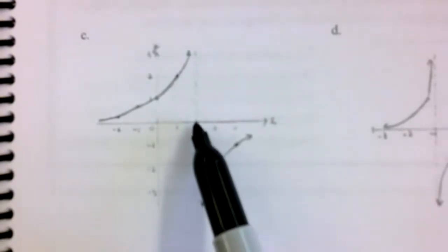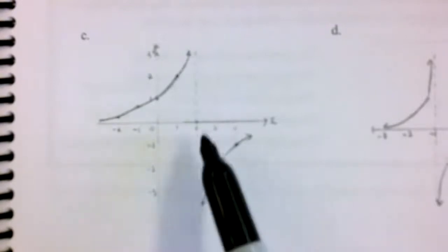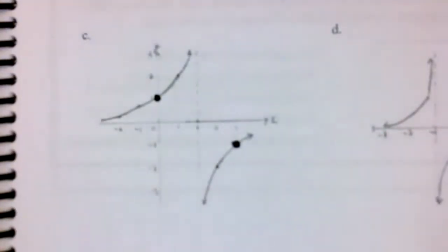Anyways, there's one asymptote. That means there's 1 zero. And also remember that when y equals 1, it's identified those for us. That's what it goes through.